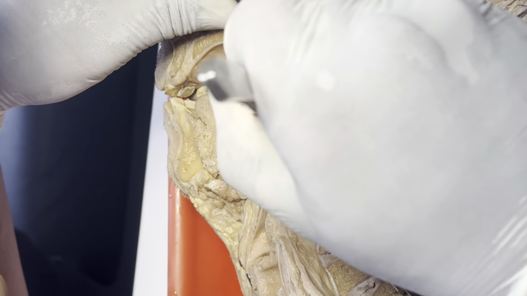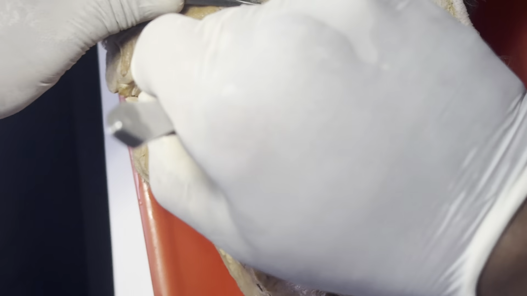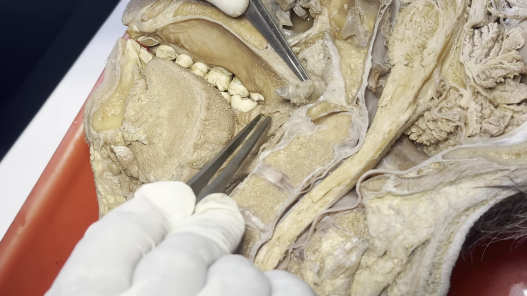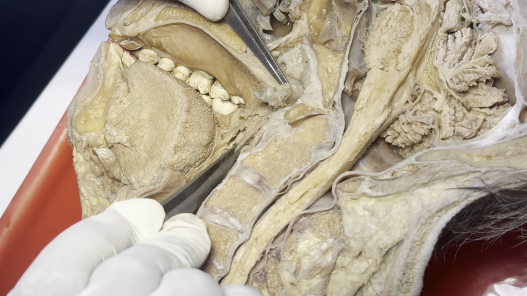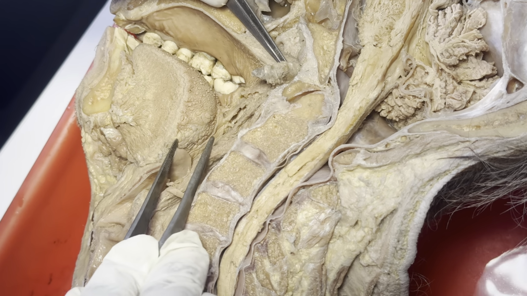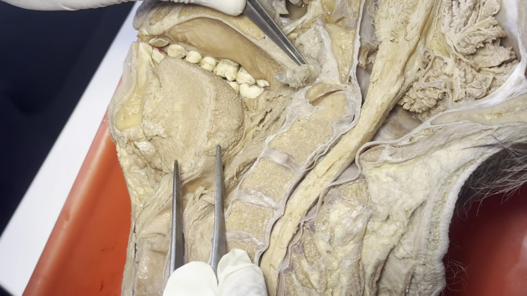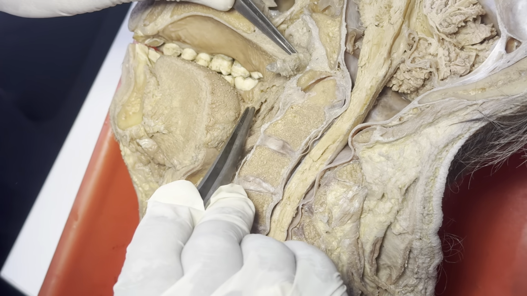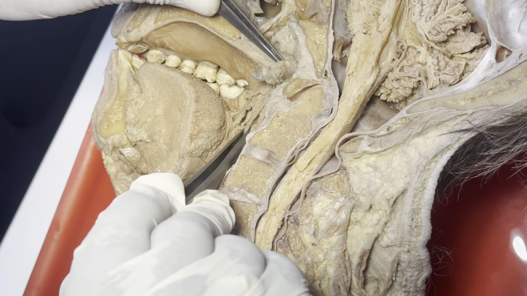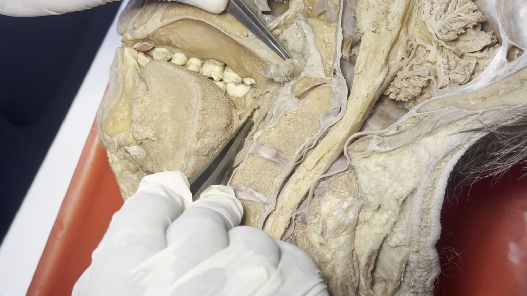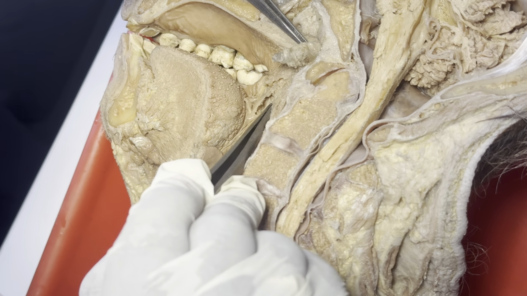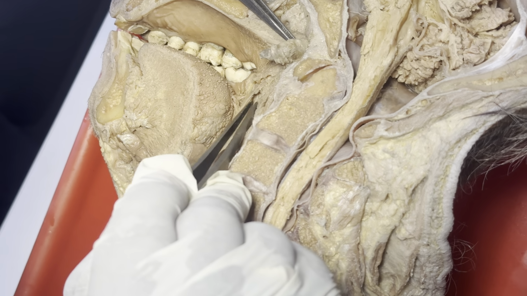Posteriorly, you can see one more fold, this one, which is going towards the pharyngeal area. This is the palatopharyngeal fold or the palatopharyngeal arch. And this mucosal arch has the muscle known as the palatopharyngeus muscle. In between the two arches, the palatoglossal arch and the palatopharyngeal arch, we are going to have the palatine tonsils. So this area is the palatine tonsillar area or the tonsillar fossa.